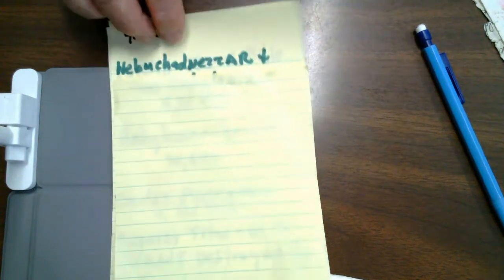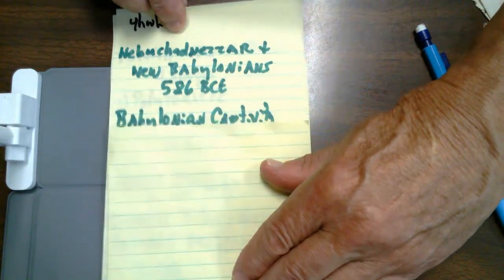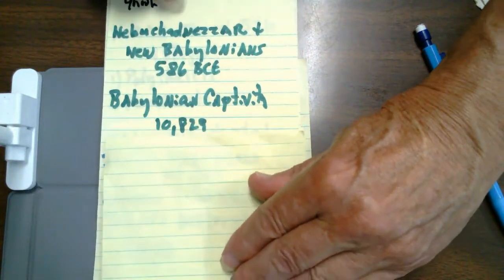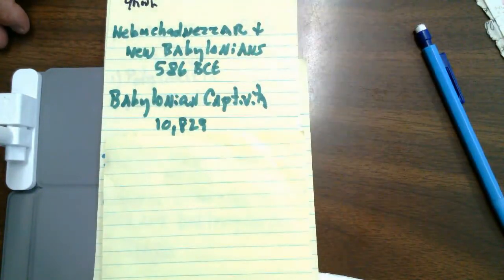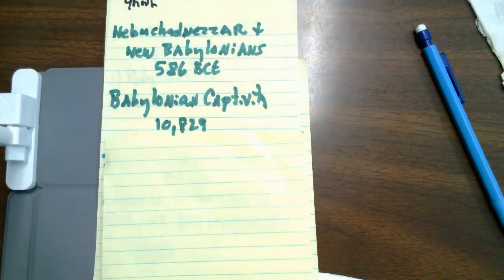10,829, get this, 10,829 Hebrews were enslaved by these New Babylonians under Nebuchadnezzar, carried back to Babylon, and that's where they spent roughly the next 40 years. This is a time which is recognized as the Babylonian captivity.